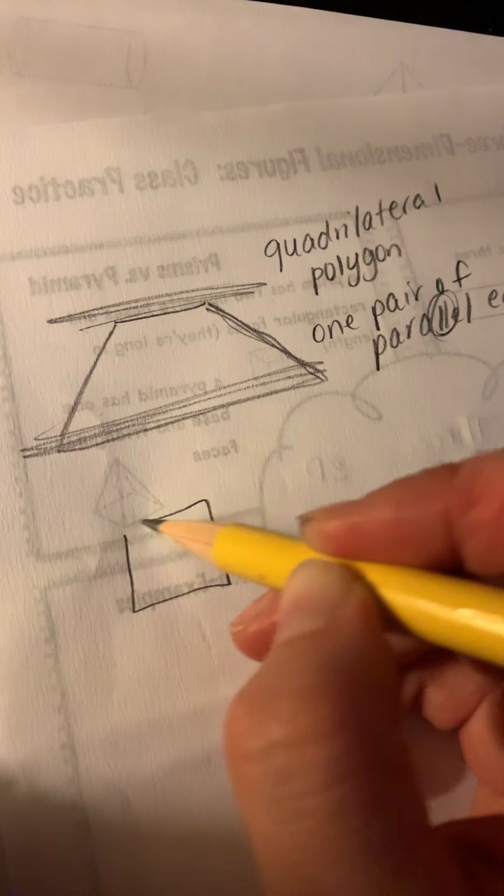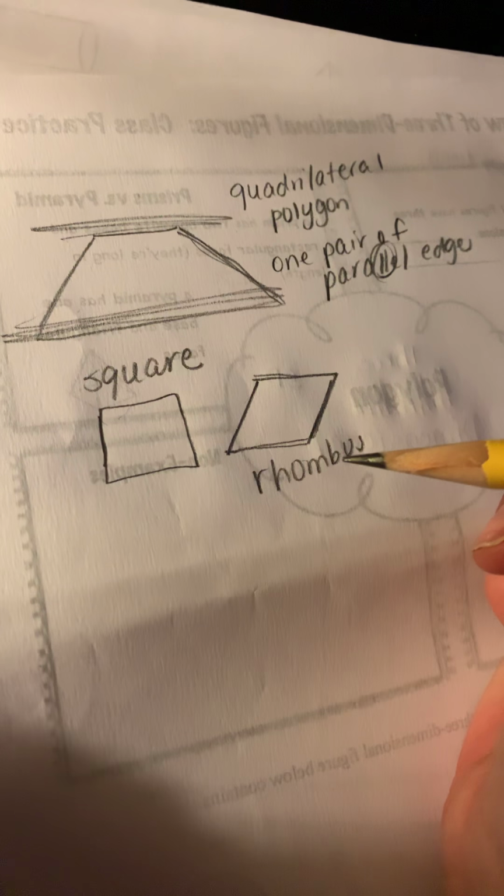All right, what shape is this? Square. What shape is this one? This is the rhombus. What attribute do they share? Yeah, they're both quadrilaterals. Quad meaning they have four. Good, Landon. Four edges or four vertices. What's another attribute that these guys share? Yes, they have four congruent edges.